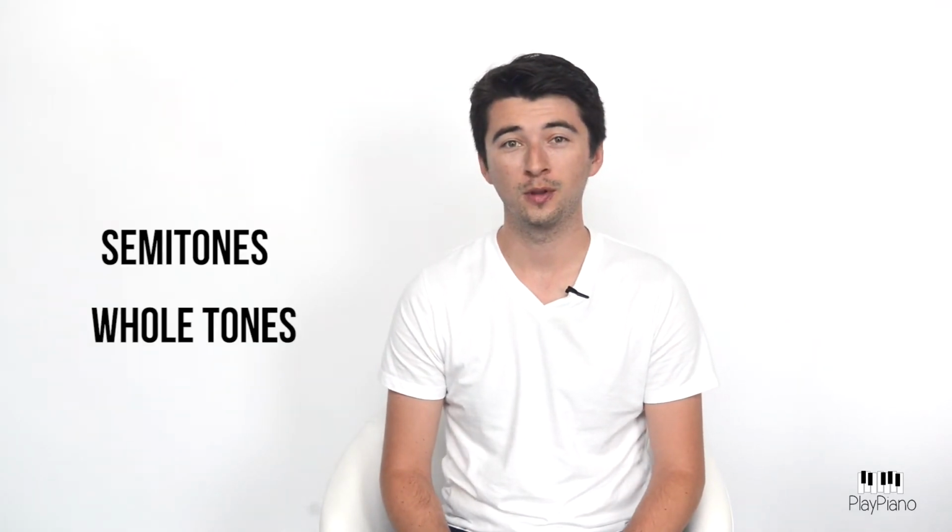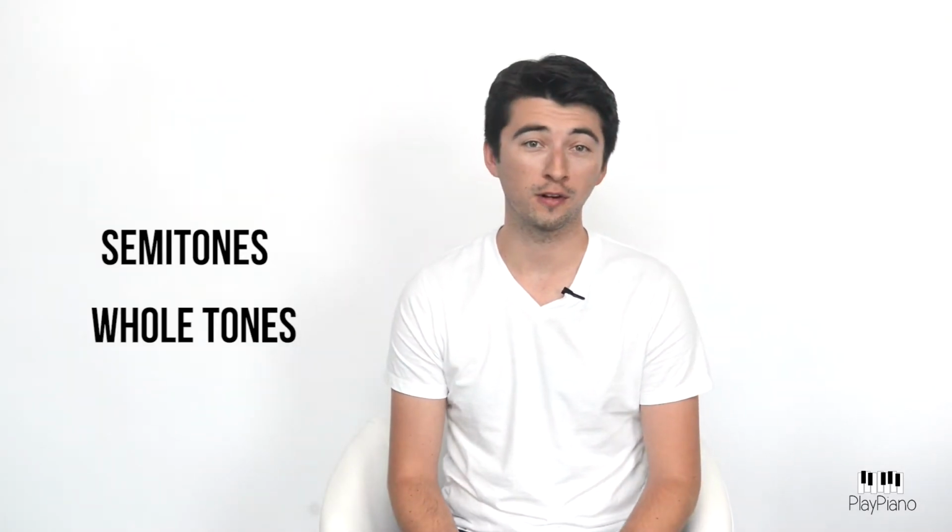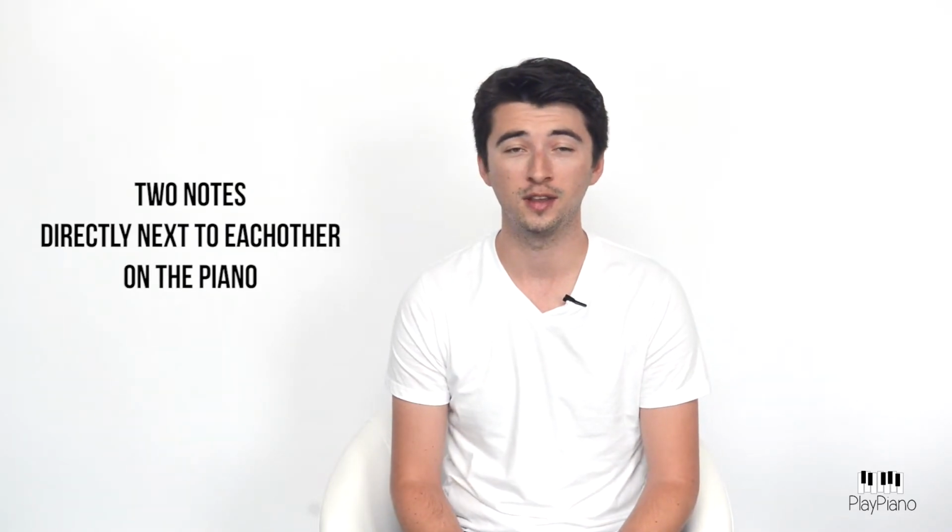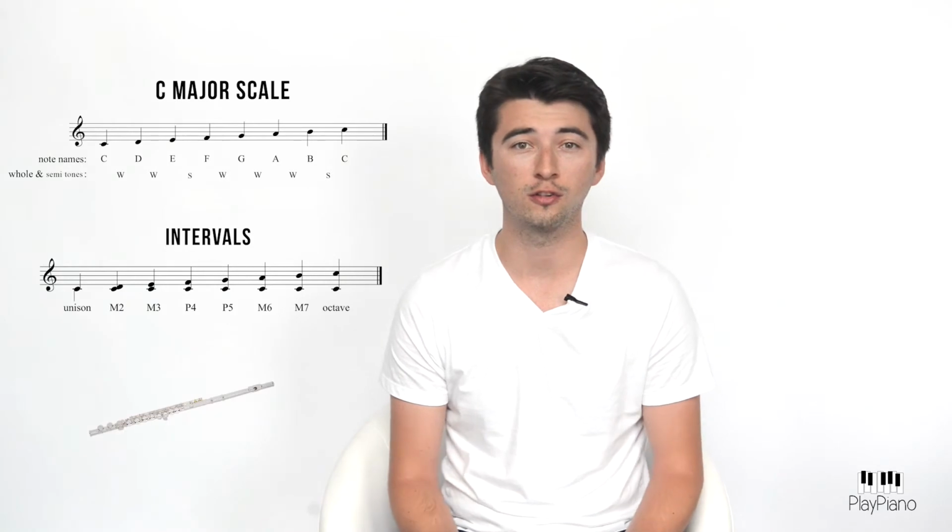Today's lesson is on semitones and whole tones. What are they and why are they important? Well, a semitone is a term in music used to describe two notes that are directly next to each other on the piano, and that's all there is to it. We use semitones to do things like build scales, count intervals, or tune instruments. They really are the building blocks of music.